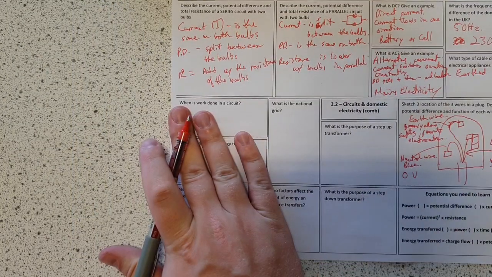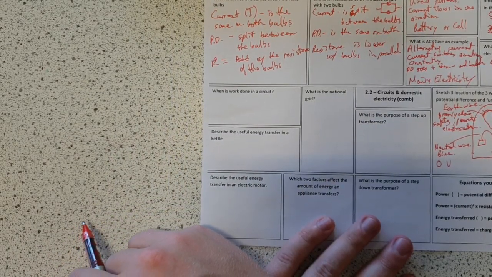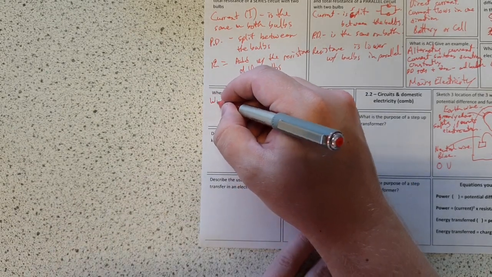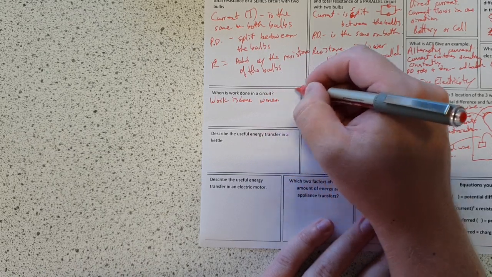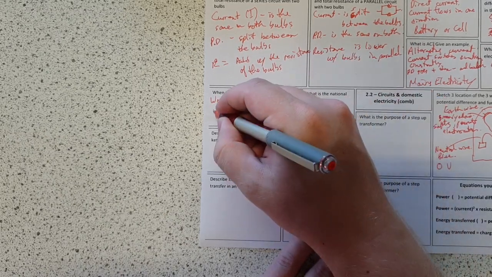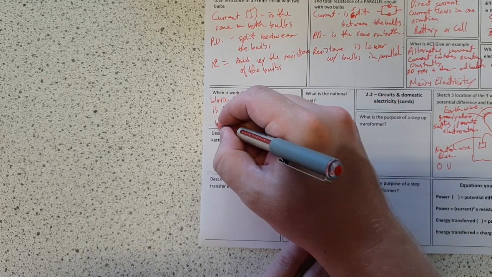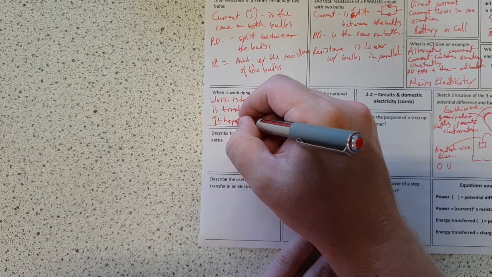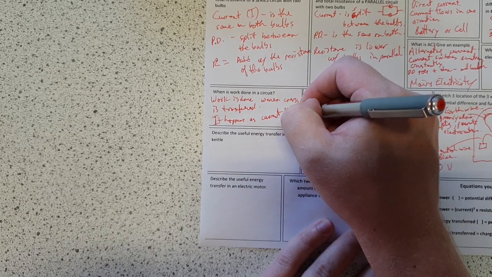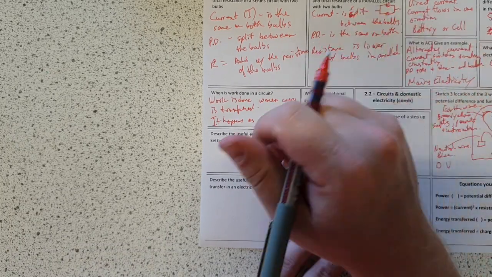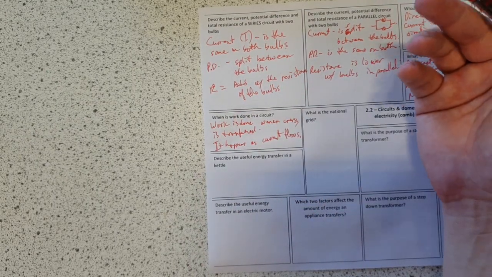I'm going to jump over to these guys here. So when is work done in a circuit? Work is done when energy is transferred. It happens as the current flows. Okay, so if current is flowing, then you have work being done by the electricity.